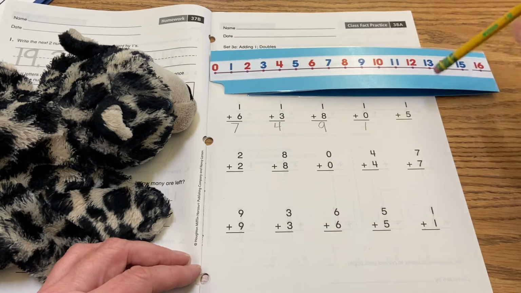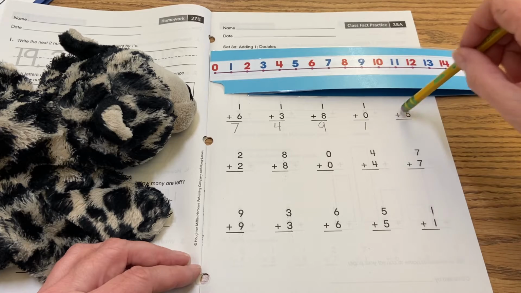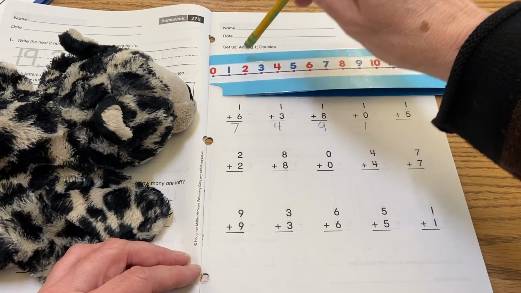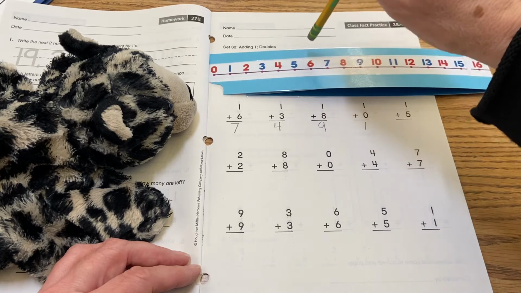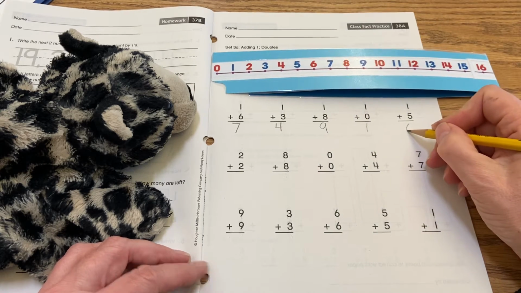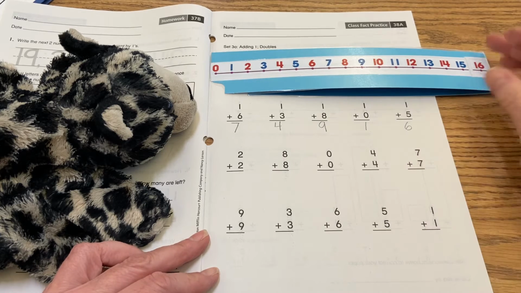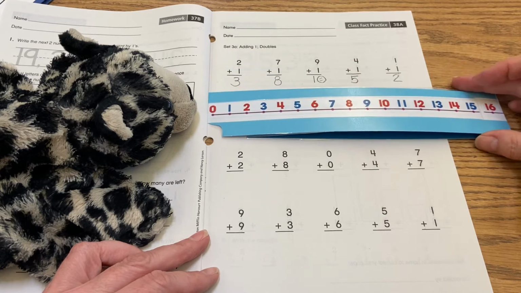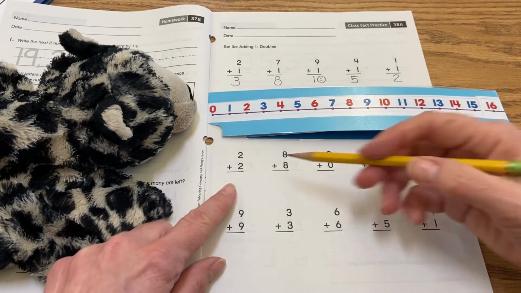Okay, last one right here. 1 plus 5. So start on the 1 and jump 5 spaces. 1, 2, 3, 4, 5. And you land on the number 6. So go ahead and write your number 6 right here. Okay, I'm going to move my number line down. Let's look at this next one.